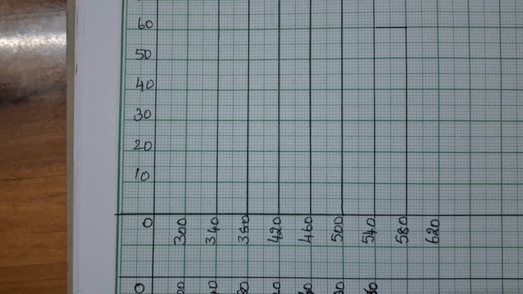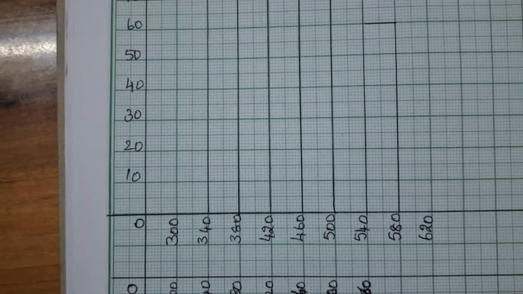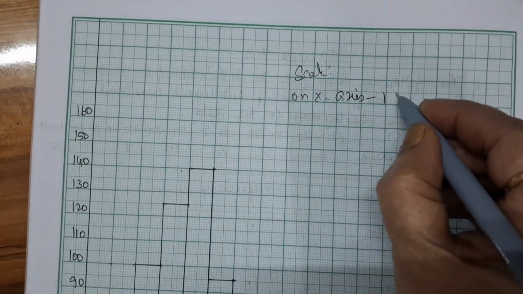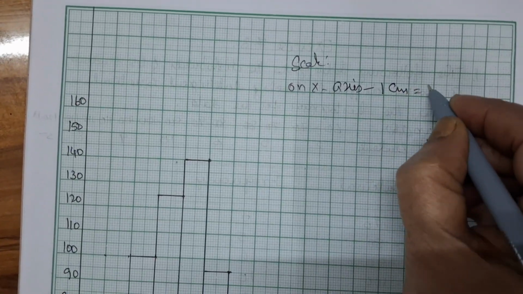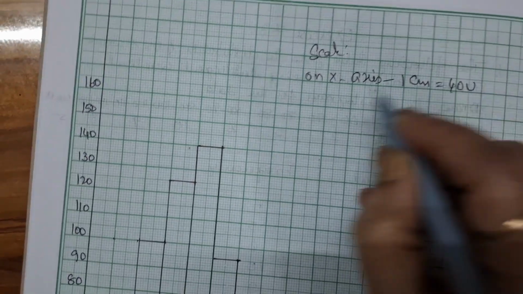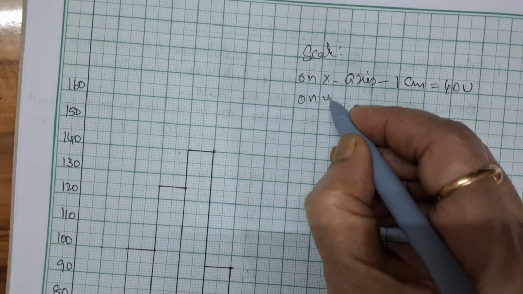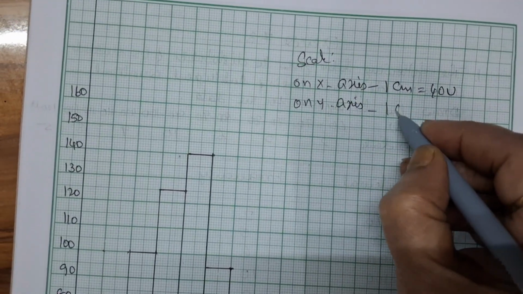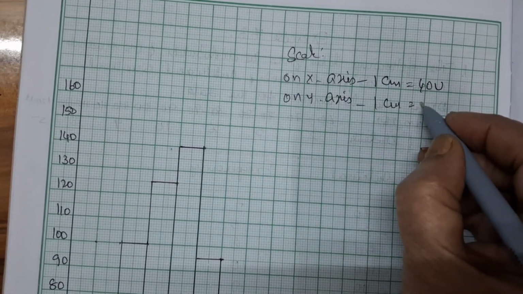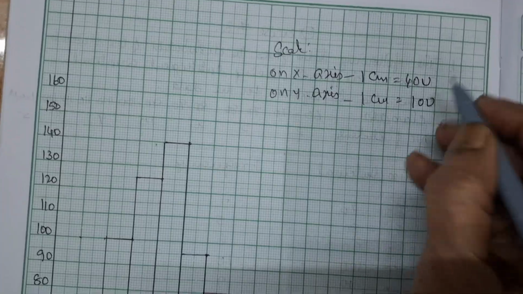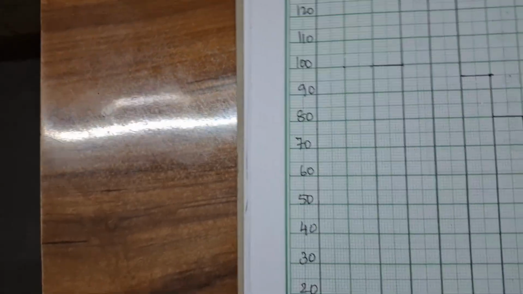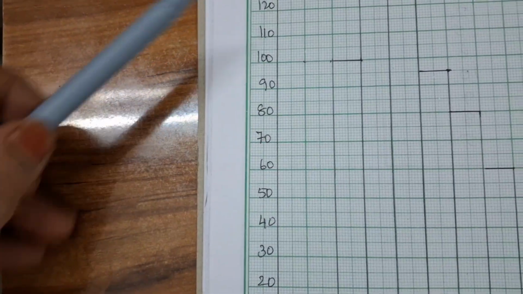See, 300, 340, 380, that means 40. 1 centimeter is equal to 40 units I have taken. And on the y-axis, 1 centimeter is equal to 10 units I have taken. You can see it here. This is 10, 20, 30, 40, 50, like this I have taken.